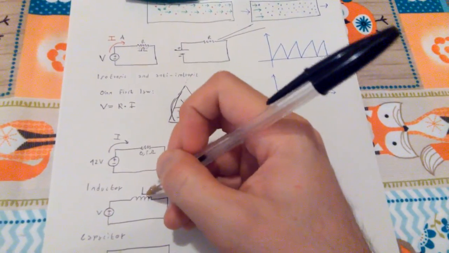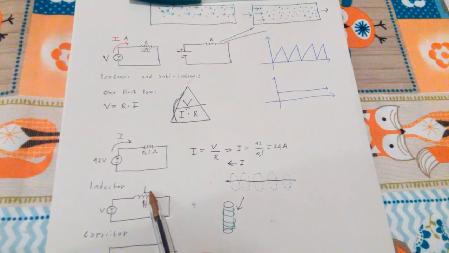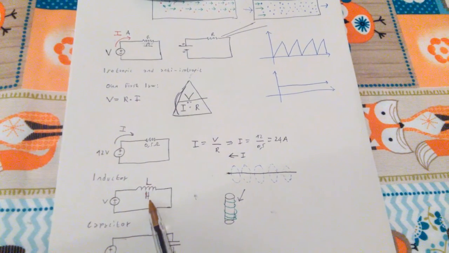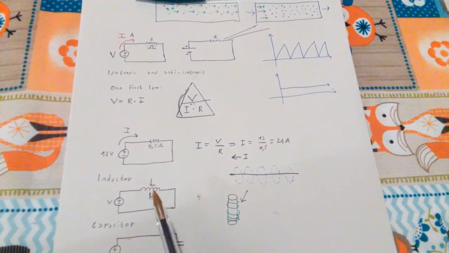Oh, by the way, I didn't say that the unit of the inductor, of the inductance, is the Henry. So we measure it in Henry.